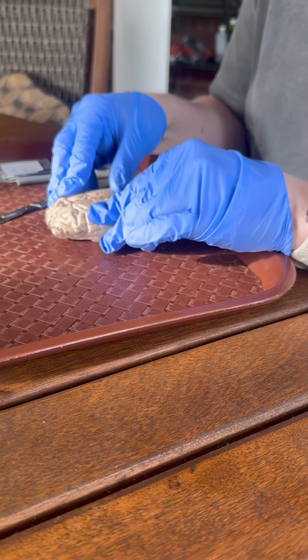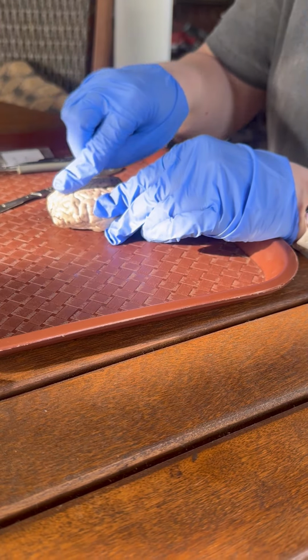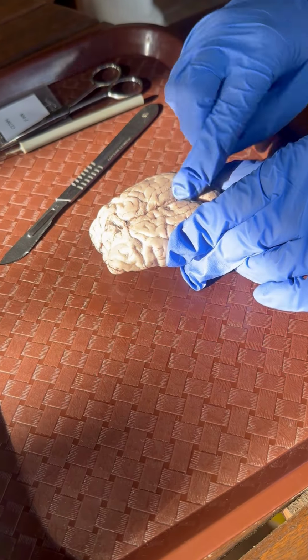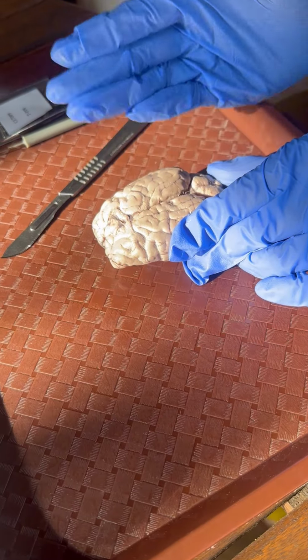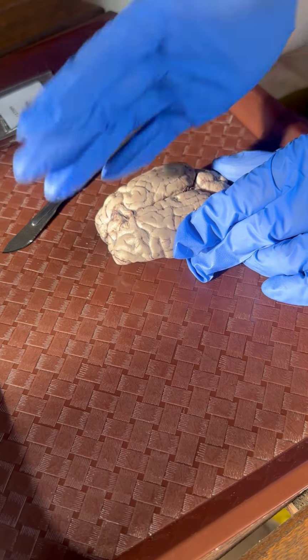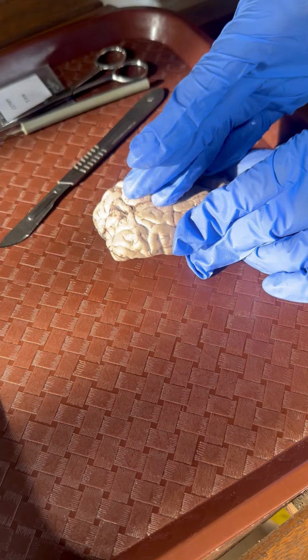Then we come to our big part of the dissection, and that's the medial longitudinal fissure. Is this long line here. It divides the brain in half. So essentially you have the left and the right hemisphere, and that's what this fissure does. It essentially creates a beautiful picture of us being able to cut it right in half.